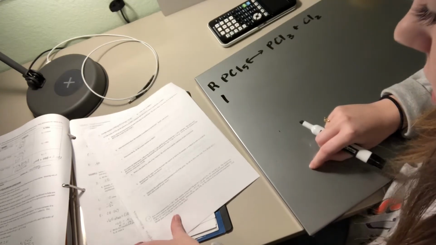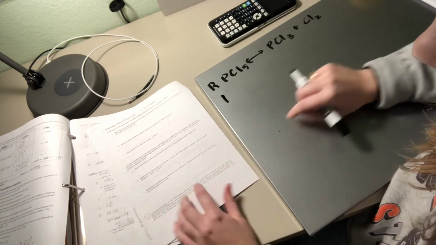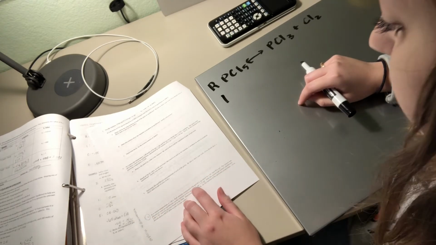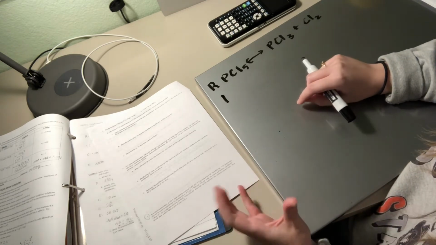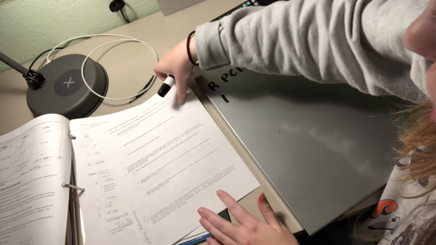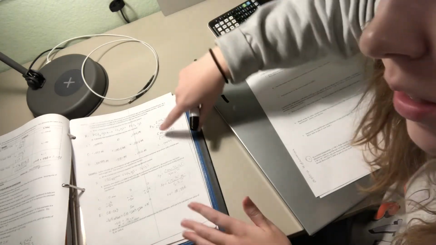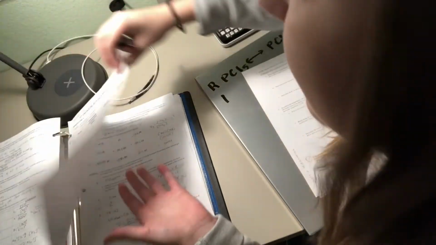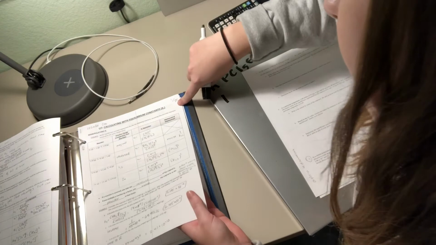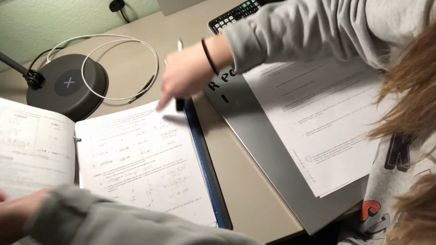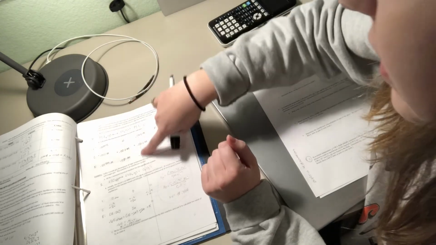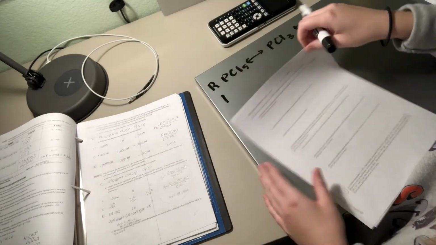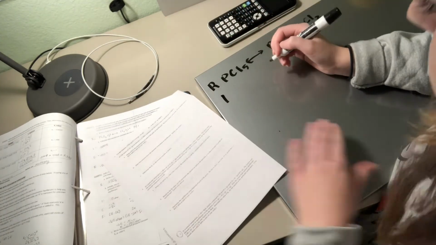Initially, since this is a 1 liter flask, these values, like 0.298 moles, would also be 0.298 molarity, like the concentration. But we had a problem in our notes on the second day, on the second page, with this same reaction where it's a 2 liter flask and the values are thus over 2.